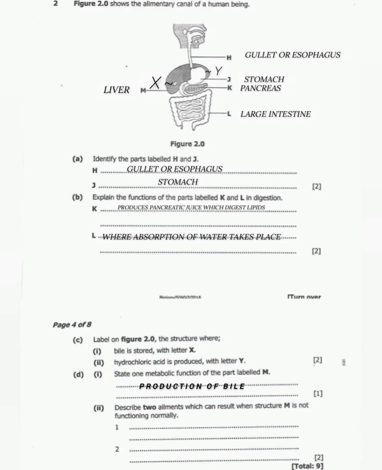The first one is hepatitis, which is the inflammation of the liver caused by hepatitis infection. The last one is cirrhosis, which is the hardening of the liver resulting from poisoning. That's the last one.